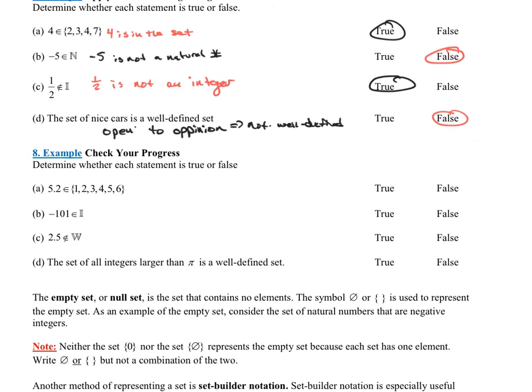Let's look at this next one. Determine whether each statement is true or false. My statement is 5.2 is an element of the set 1, 2, 3, 4, 5, 6. Let me say that again. 5.2 is an element of the set containing 1, 2, 3, 4, 5, 6. Did I just tell the truth or did I lie? Well, the answer is I lied. That is false. Why is that false? Because 5.2 is not in the set. That would be my justification. That's what I would need to write down on my paper for the test. That's what I'd need to write on the extra practice problems.